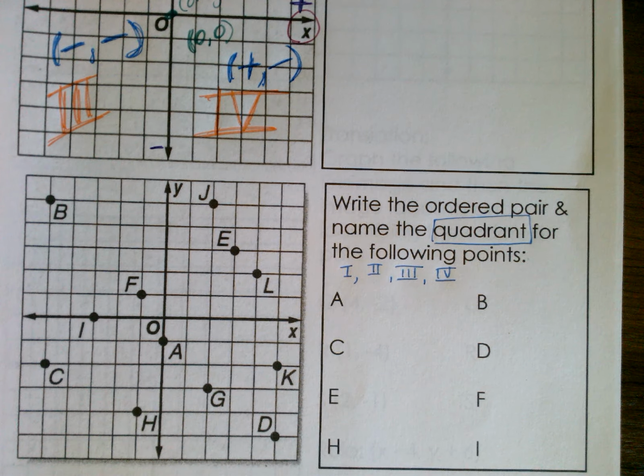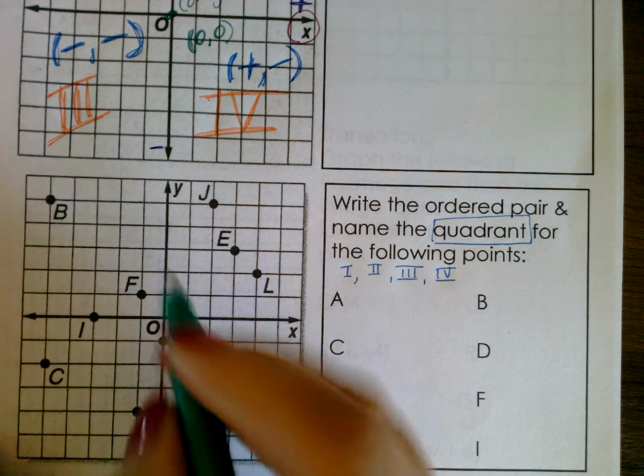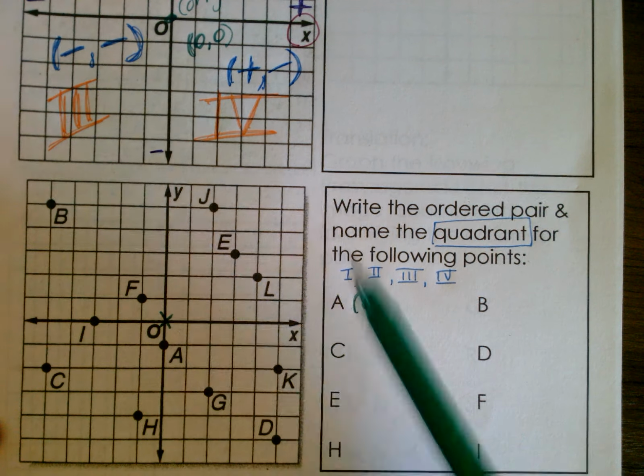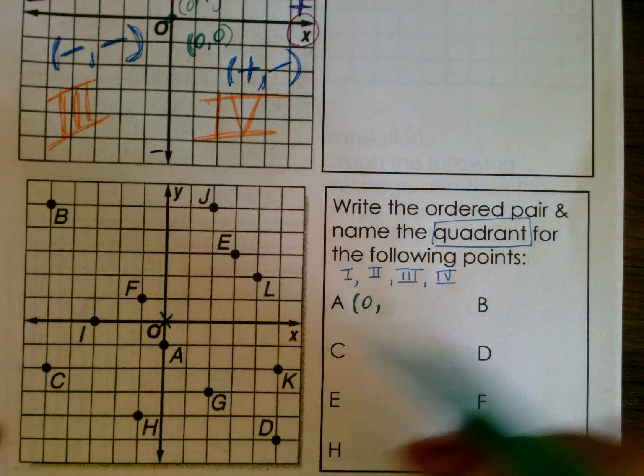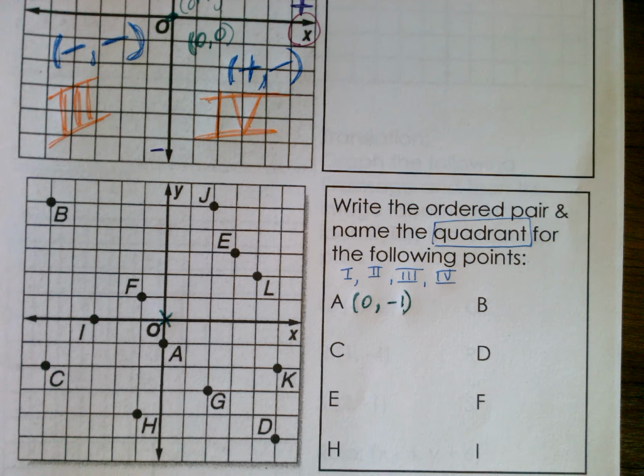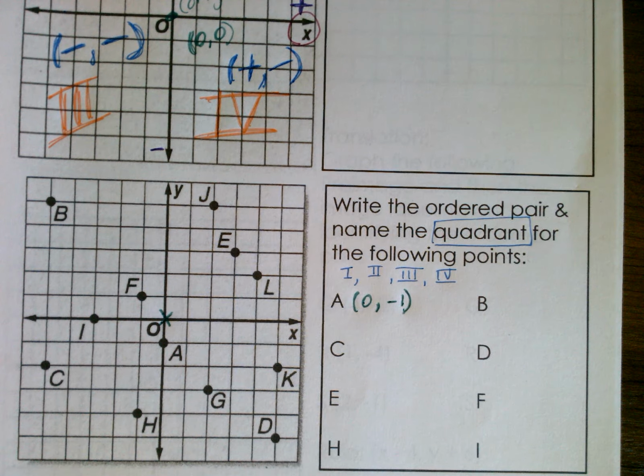When I look at ordered pair A, remember you will always start at the origin. To get to A, I don't move left or right, so that means it's 0. Do not move left or right from the origin. Instead, I would just move down 1, so my Y is negative 1.